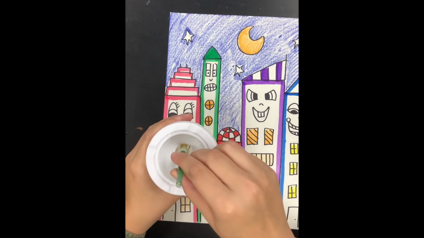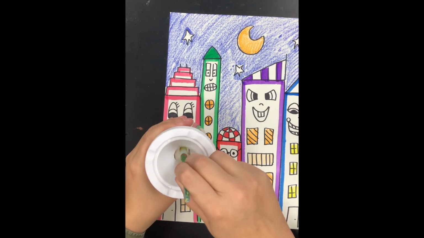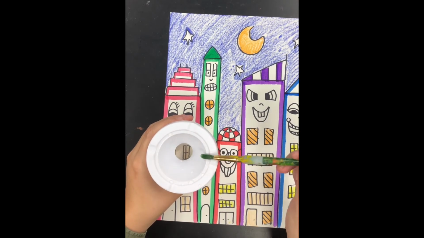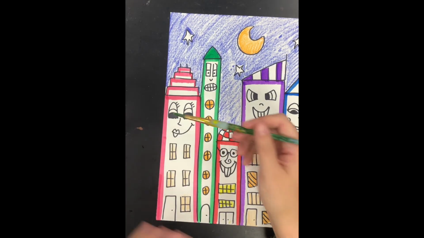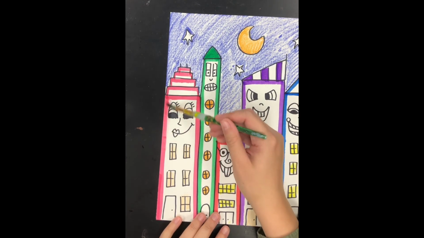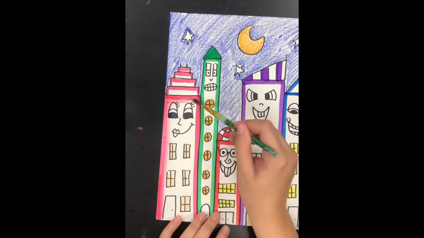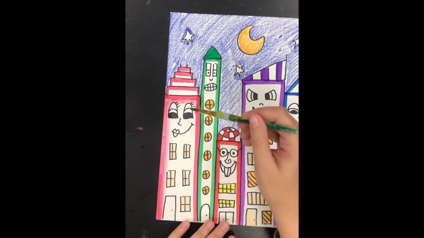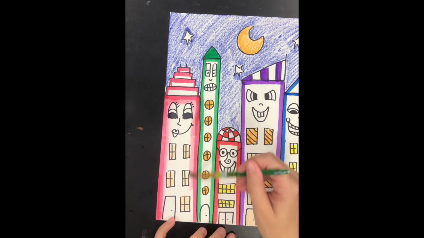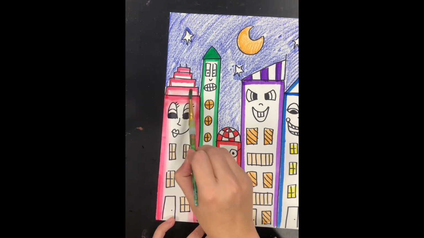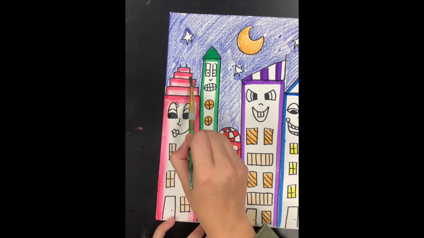Once you are complete with the marker and you've put marker on all of your buildings, we're going to get our water cup and our paintbrush and we're going to blend the marker. So I'll show you how to do that. First, you're going to go over the marker, just back and forth on that edge where you put the marker. And what you'll see is the water is going to blend out and create an interesting effect onto your buildings.